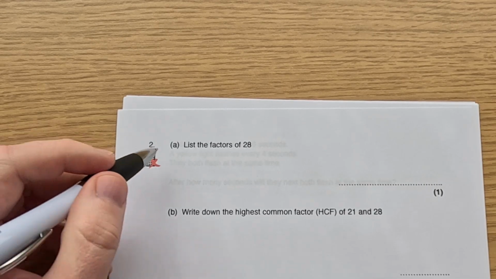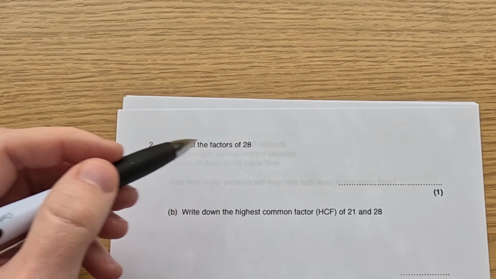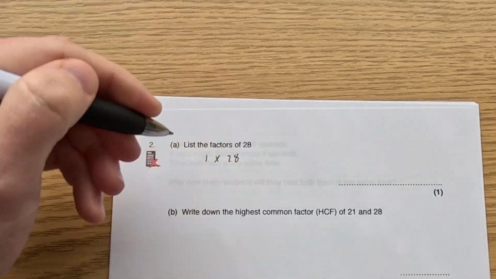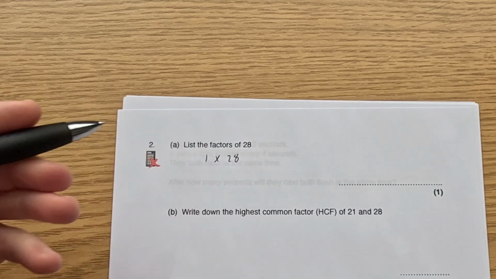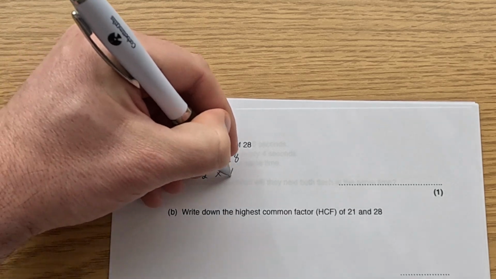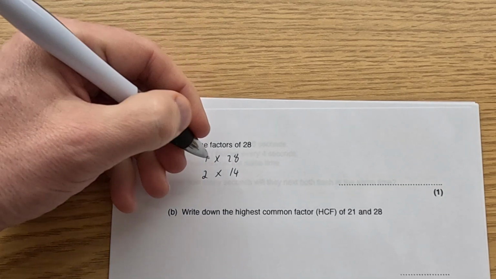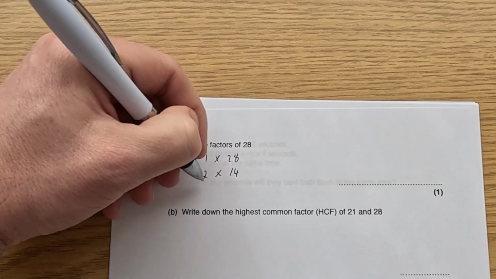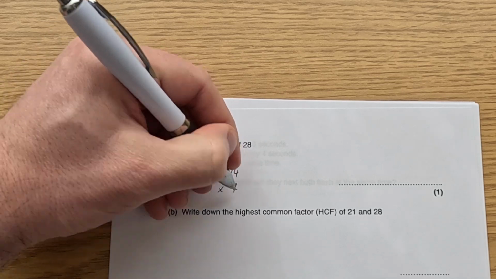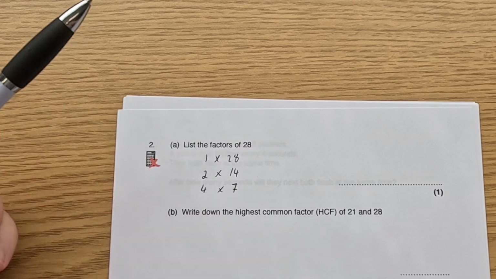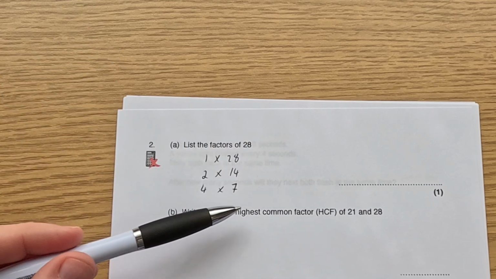Okay, so question 2a says, list the factors of 28. I'm going to consider the factor pairs. So 1 times 28 is equal to 28. So 1 and 28 are both factors of 28. 2 times 14 is equal to 28. So 2 and 14 are also factors of 28. And then 3, no. 4 times 7. 4 times 7 is 28. 5, well, 5, 10, 15, 20, 25, no. 6, no. And then 7, so we've got to that number.